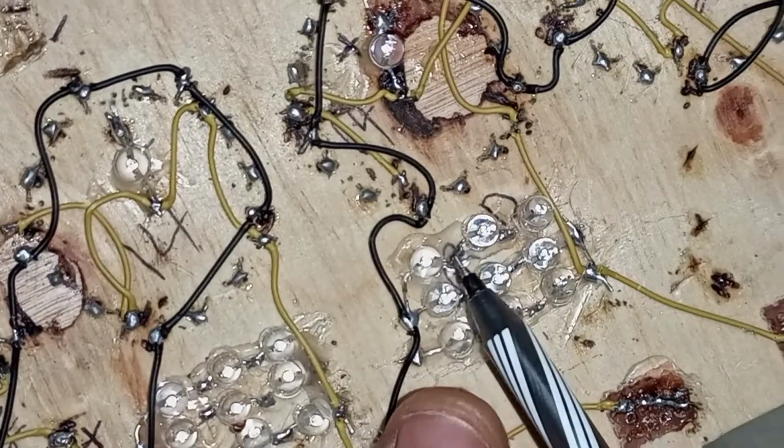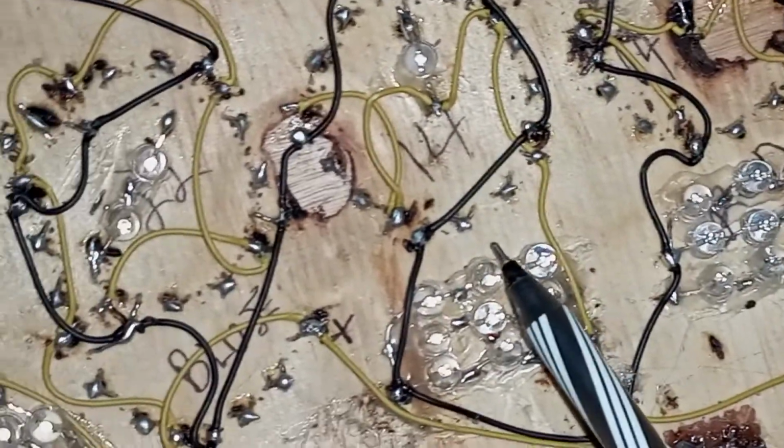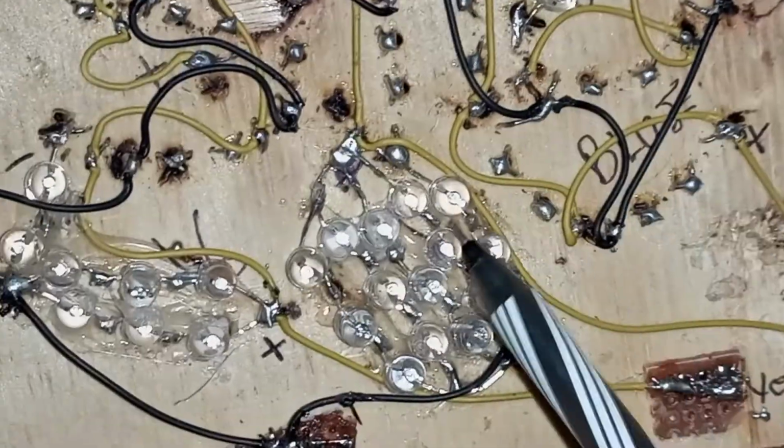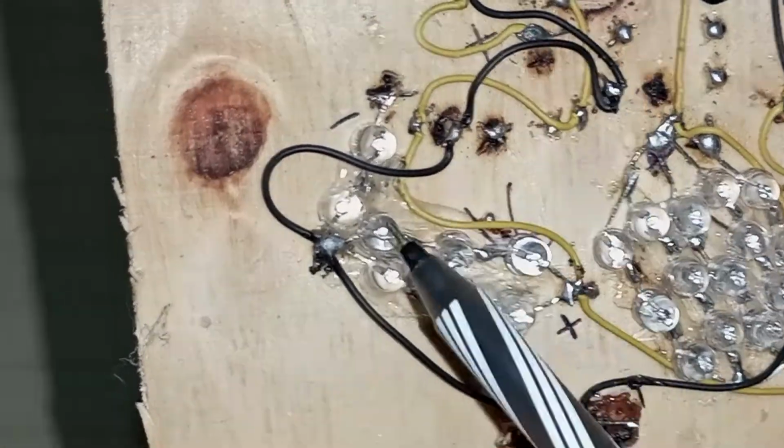On our O, I have added 10, 3, 3, 3 plus 1. The same case here. On this, I have added 2. On this, I have 15, 3, 3, 3, 3, 3. And on this, I have 8 LEDs.